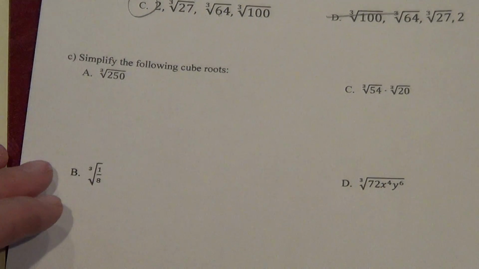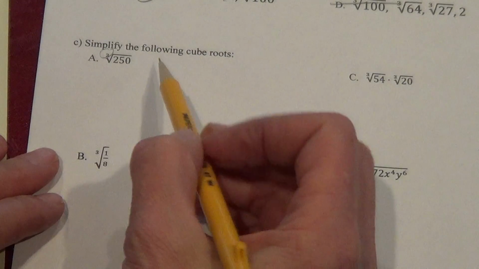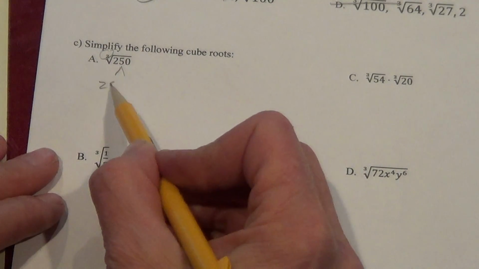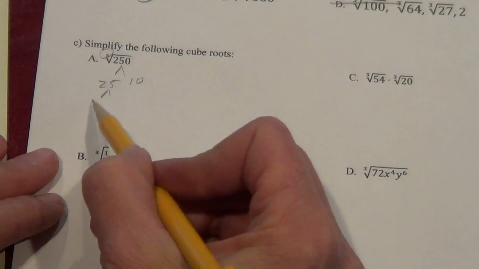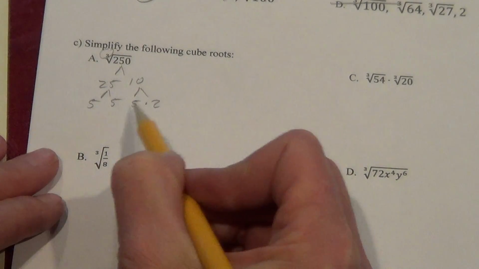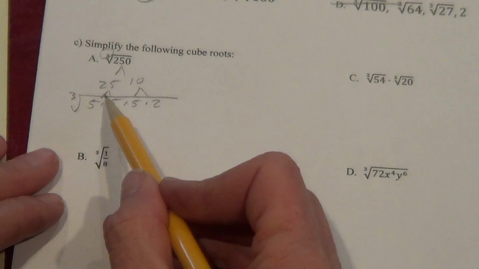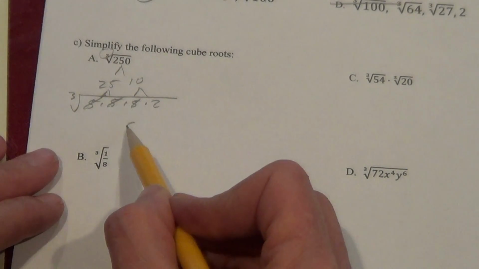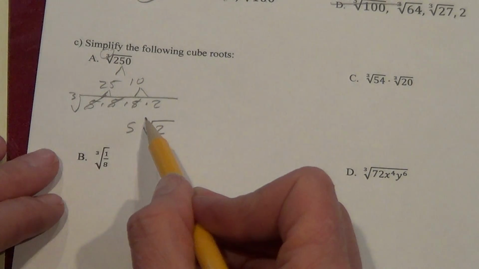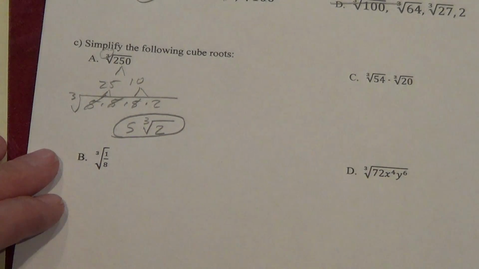Simplify the following cube roots. Now this time, the prison rules are that it takes 3 to get 1 out. That's why that little 3 sets up there. So we factor this down, 25 and 10. 25 is 5 and 5. 10 is 5 and 2. Put that back in the prison, saying it takes 3 to get out. Those 3 5s get out as 1. We leave the 2 in prison. Don't forget you have to label your prison rule. So it's 5 cube root 3.